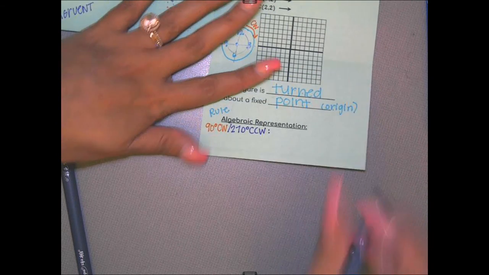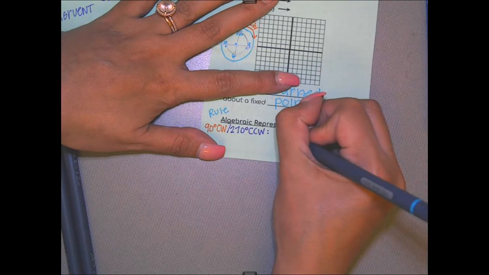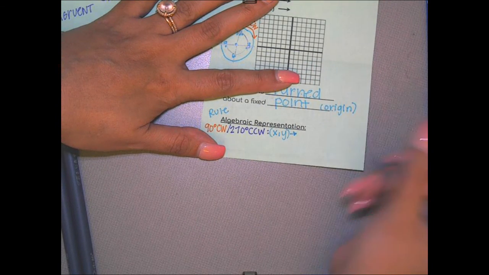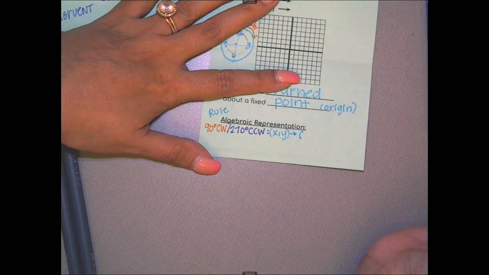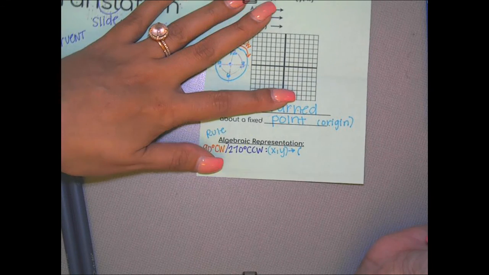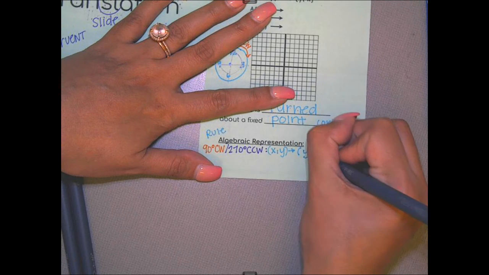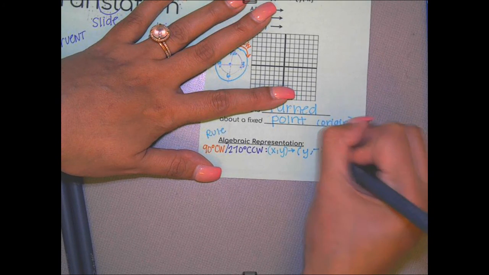All right. And my rule for that would be x comma y turns into, and on a rotation of 90 degrees clockwise and 270 counterclockwise, we're going to switch the order of the coordinates. The y will come first and the x is going to be the opposite.